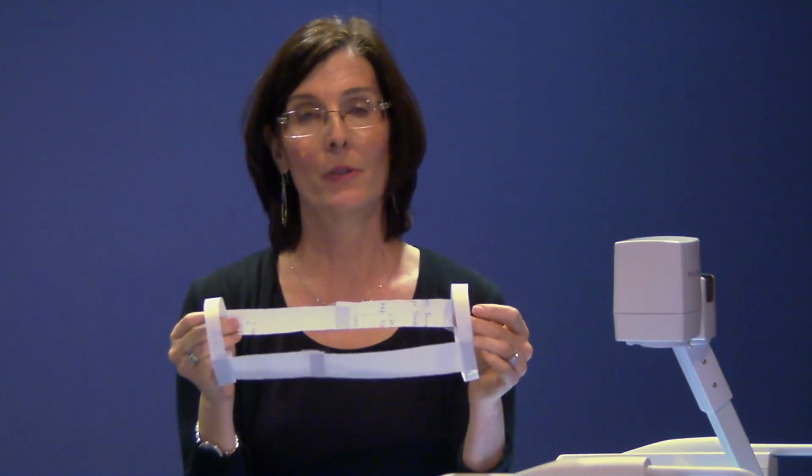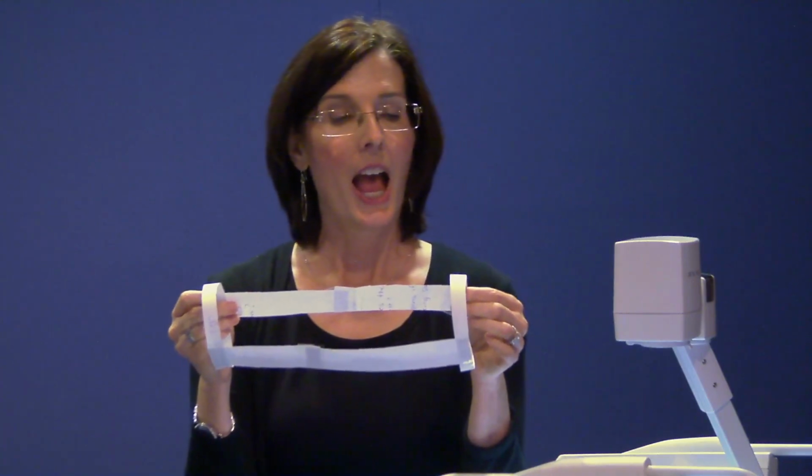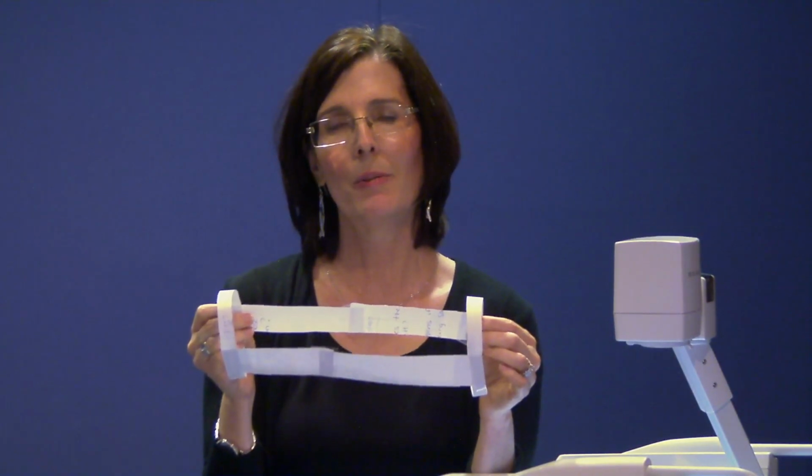So I've got a question for you. Don't cut yet. I know you're wanting to pick up those scissors. Don't do it. Do you think you and I are going to end up with the same thing or different things? I cut the middle loop first. You cut your top or bottom loop first. I wonder if we're going to get the same thing or different things.